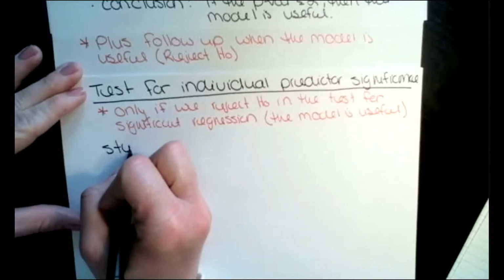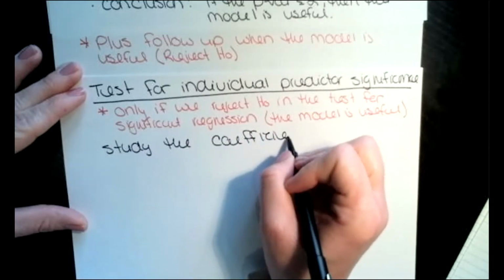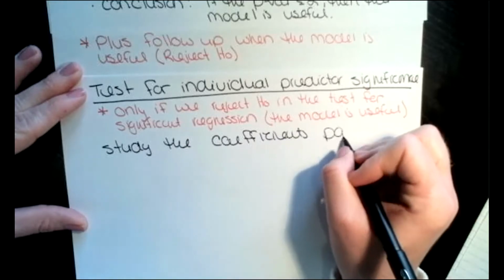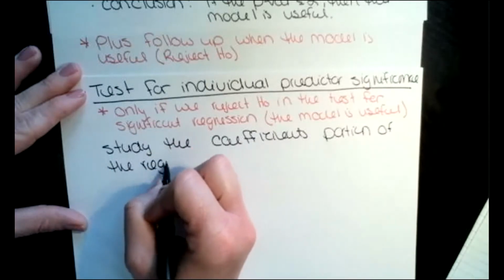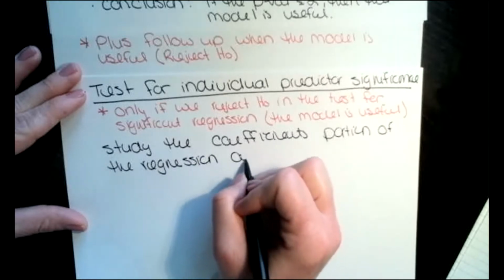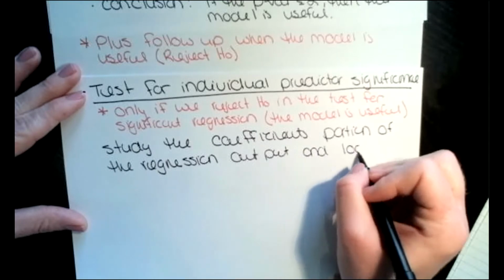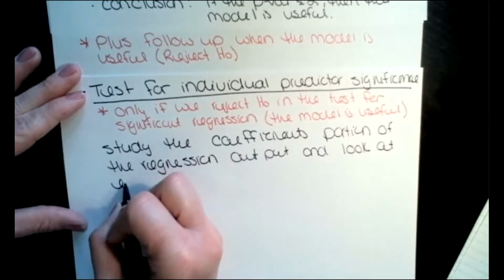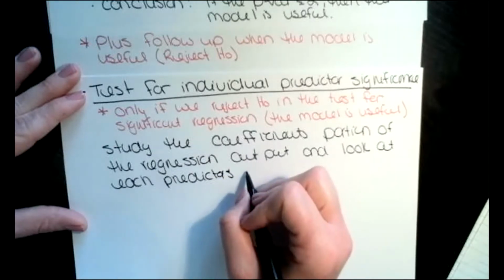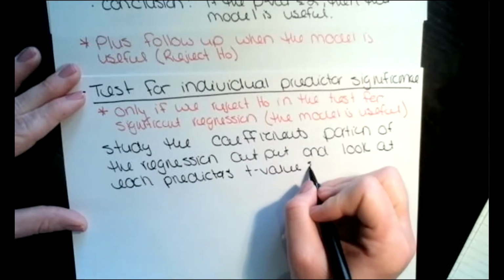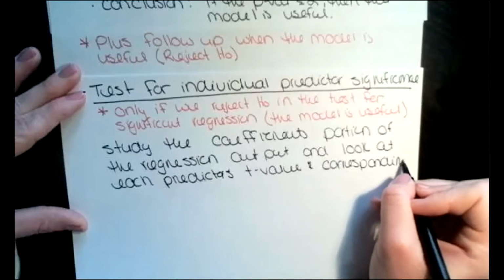Here we're going to study the coefficient portion of the regression output and look at each predictor's t-value and corresponding p-values.